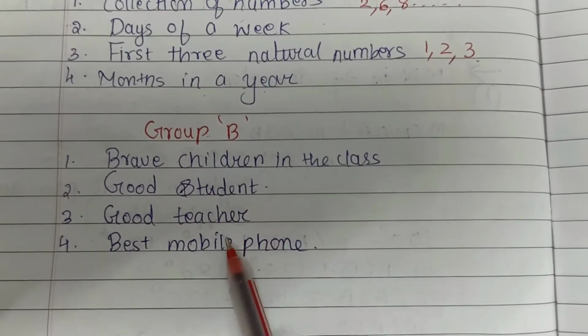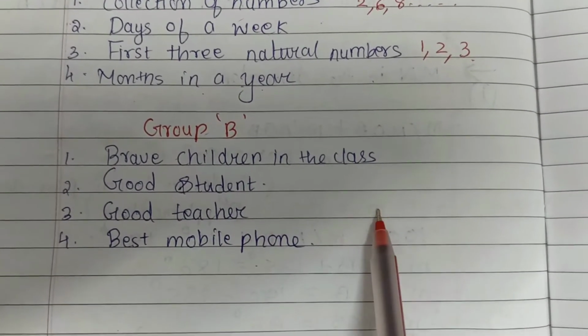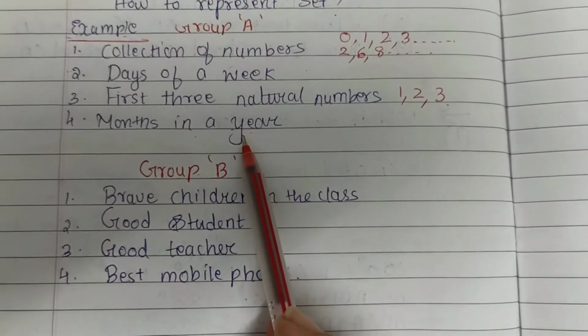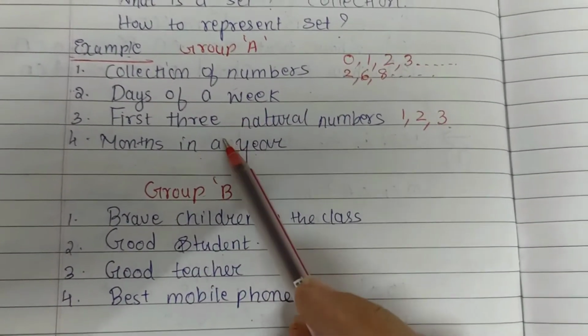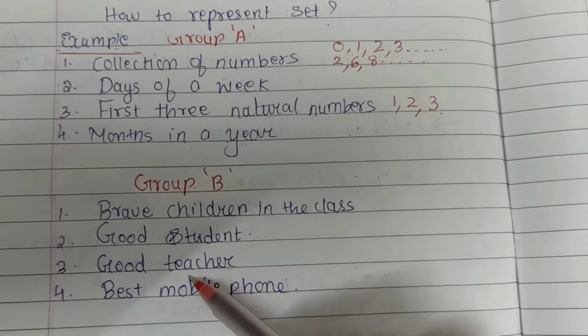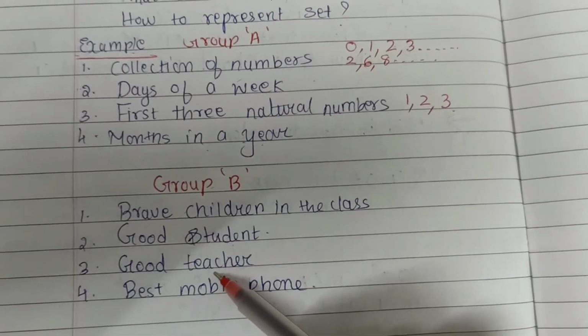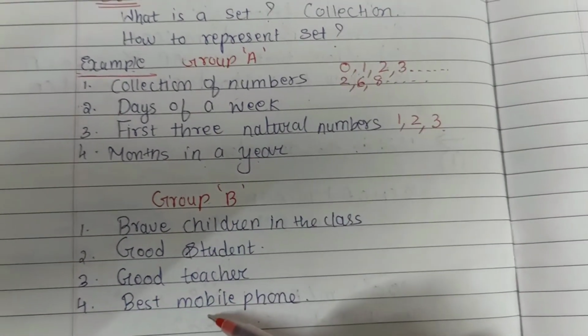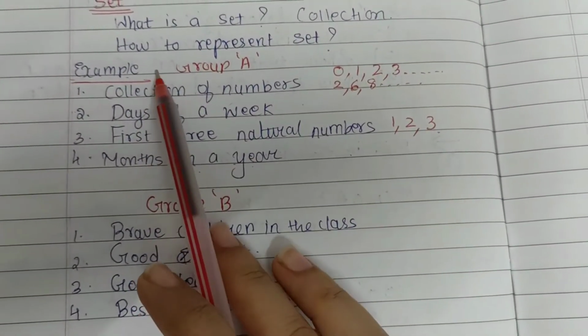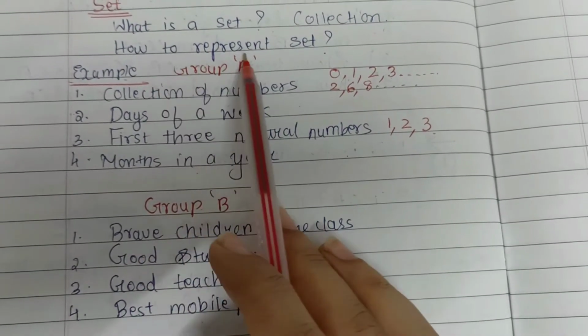So all these answers will differ from person to person, but in group A the answer will remain the same. So in group A, all four examples are sets, and in group B, these are not sets. I hope it is clear what is a set and what is not a set. Correct? Now let us move on to the next topic, how to represent a set.